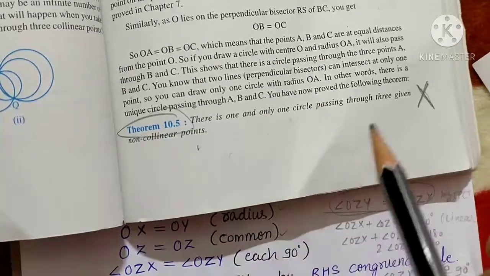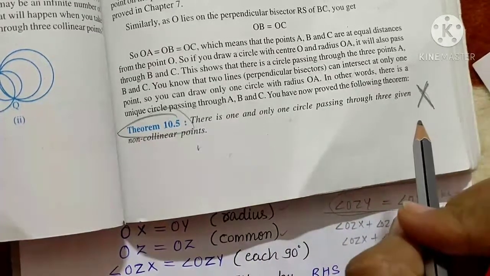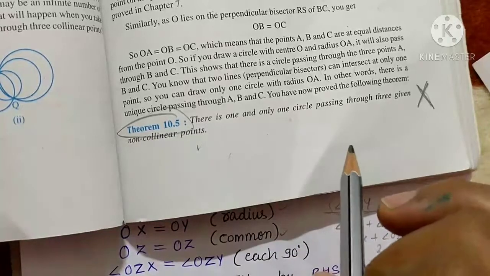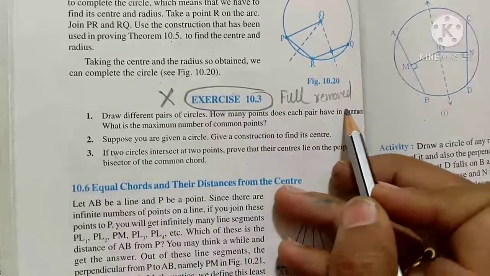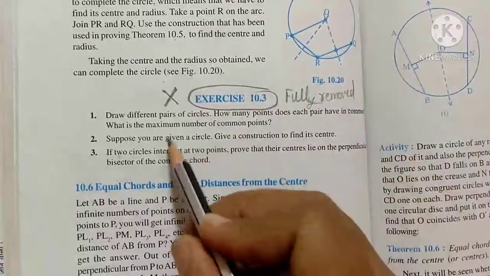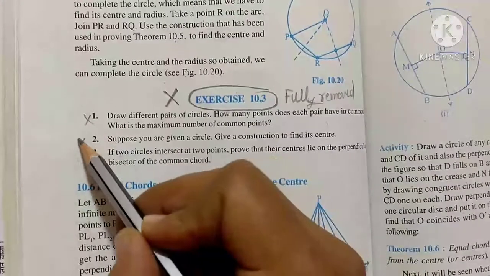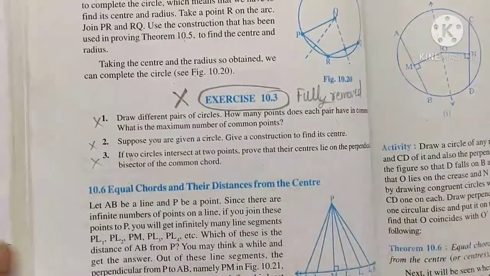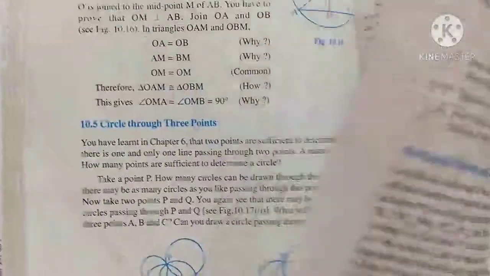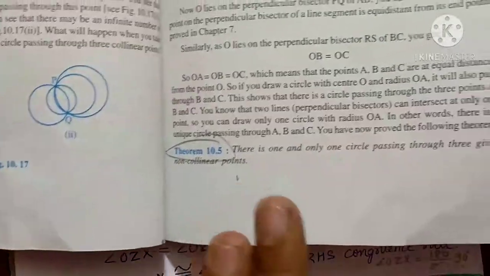This theorem is deleted, or removed, by CBSE this year, so it is not coming in your exams this time. And exercise 10.3 is fully removed. All of these, 1, 2, 3, are removed by CBSE this year. So exercise 10.3 is not coming in your chapter Circles, and theorem 10.5 is also not coming.